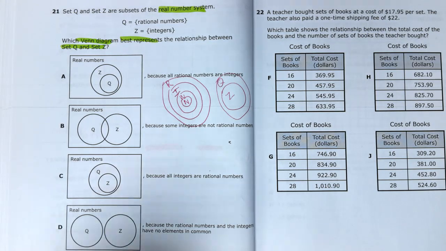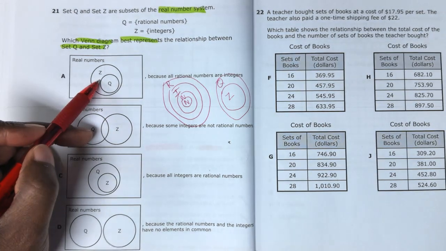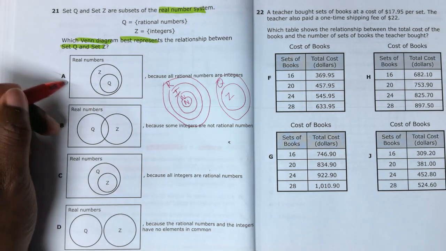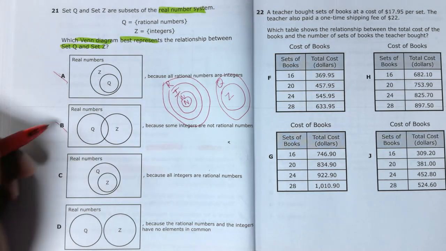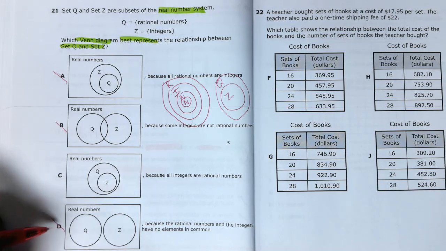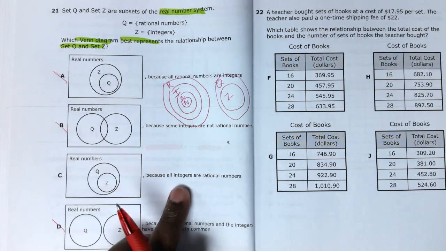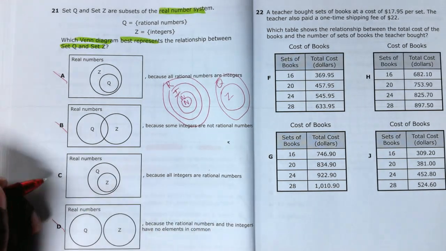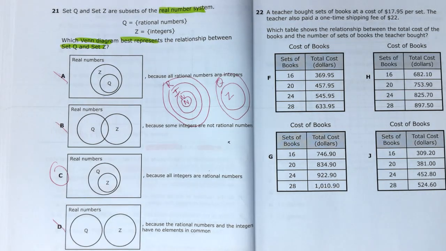All right, so A doesn't work because Z is integers and Z is outside, so that's wrong. This doesn't work. This doesn't work. So all integers are rational numbers. That's perfect. Boom. Okay, on to the next one.